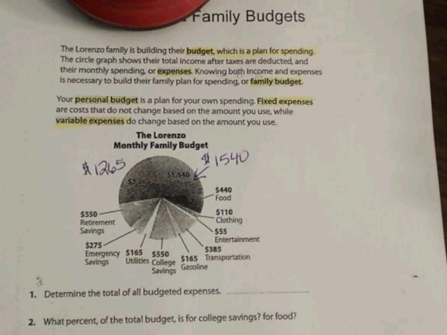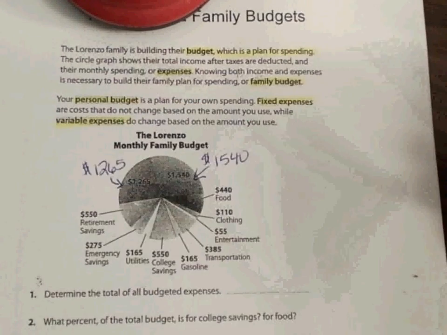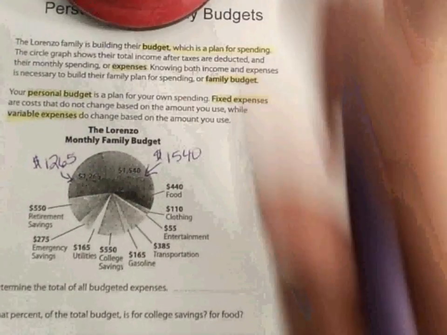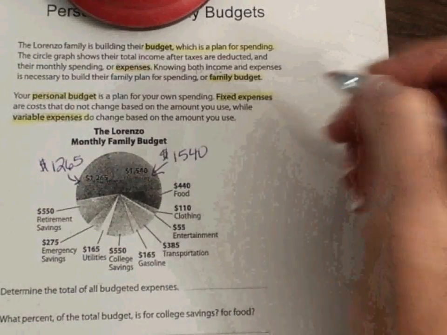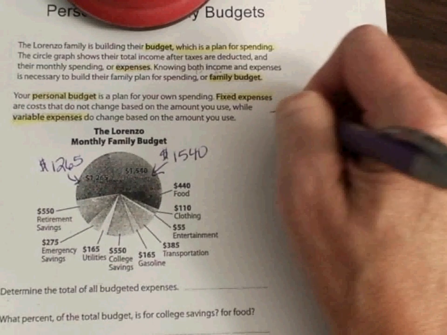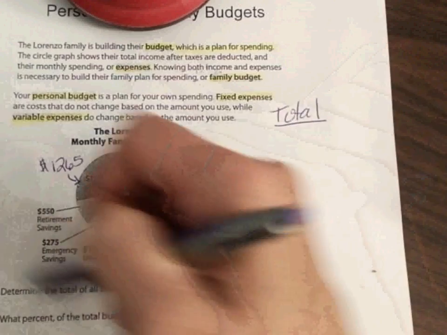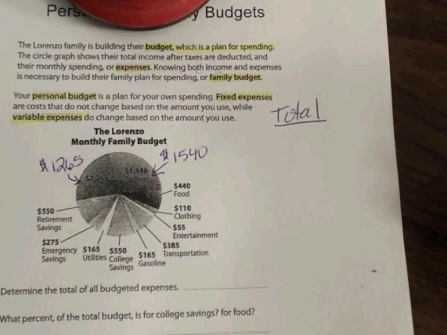In order to do the total, you just have to add all these up. Make sure you line up proper place values when you're adding, or you will not get the correct answer. So total. And I usually start at one spot and go around clockwise just to make sure I don't miss something.